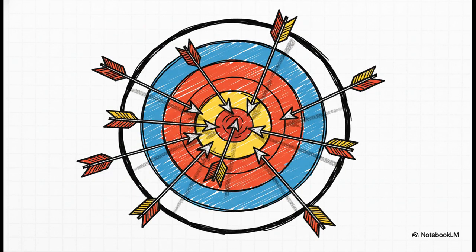And then there's this. This is the worst-case scenario. The arrows are just all over the map. They aren't consistent with each other, so they're not precise, and they aren't even close to the bullseye, so they're not accurate either. This data is pretty much useless.